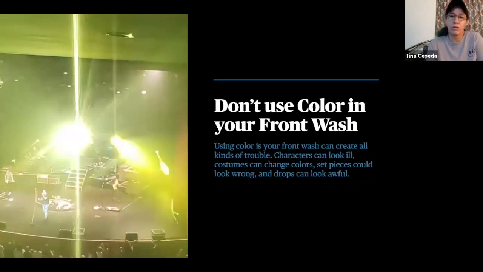Don't use color in your front wash. Why? Because it can make your scenery look wrong. It can make your characters look sick. It can mess up the costume designer's design, and that's the last thing you want to do, is make a costume designer mad. You don't want the backlighting or the backdrops or the painted sets to take on a life of their own with the wrong color, and sometimes it just looks awful.